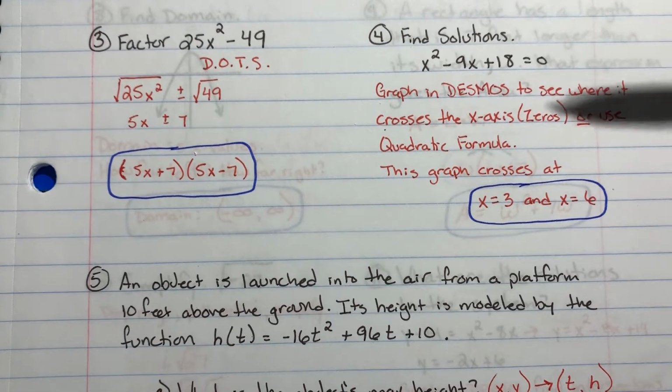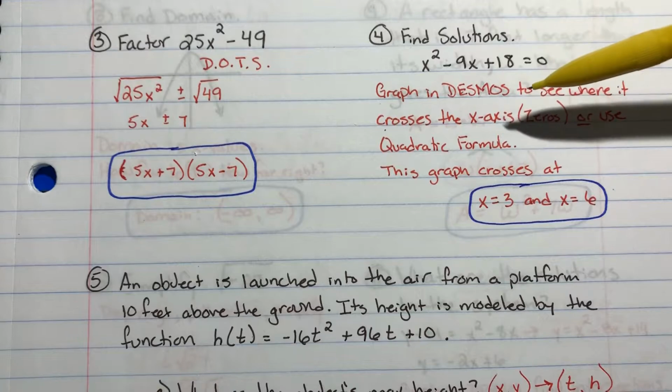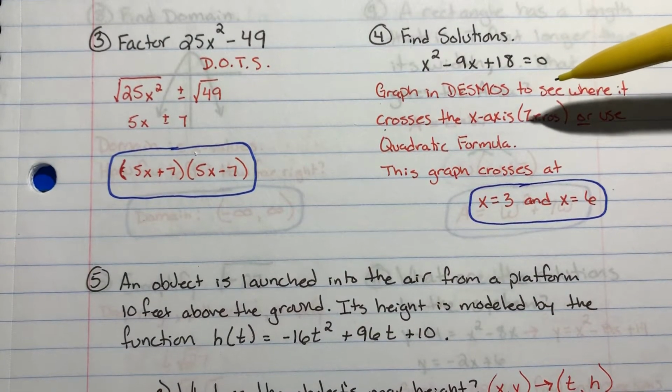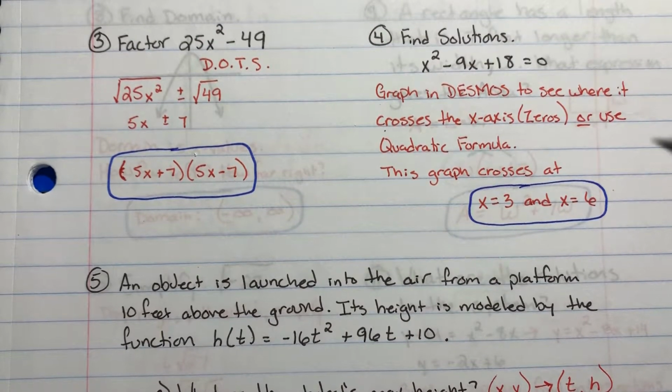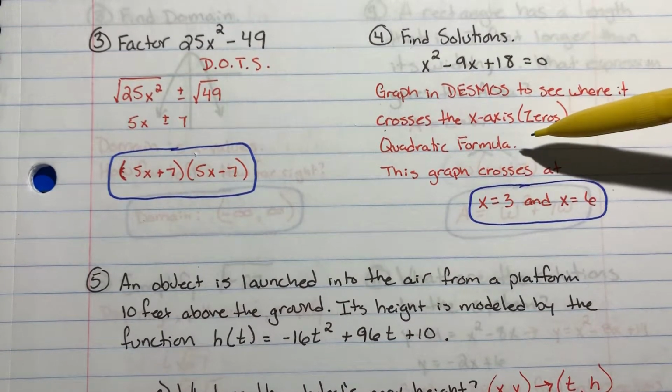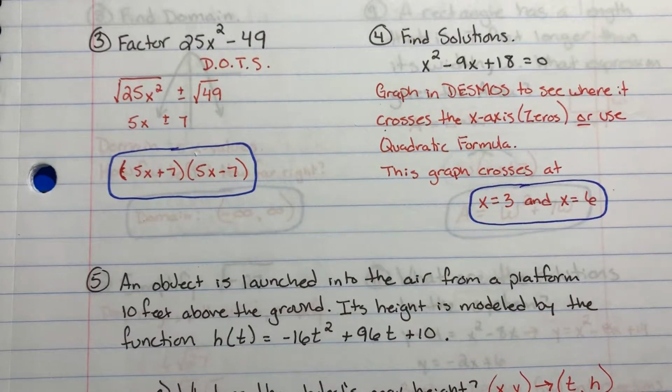Problem 4. Finding the solutions. This is one where you can just graph it in Desmos and see where the lines are going to cross the x-axis, basically like finding your zeros. Or you could use the quadratic formula if you wanted to. Either way, it's going to work out. And we'll do one more.